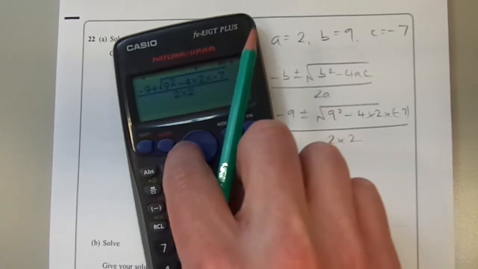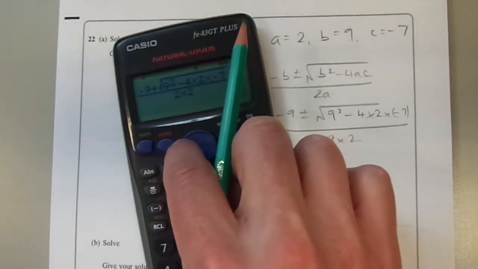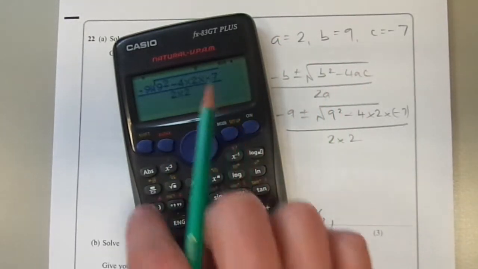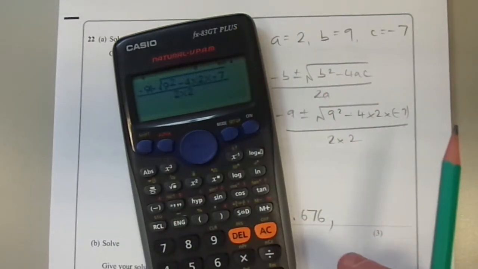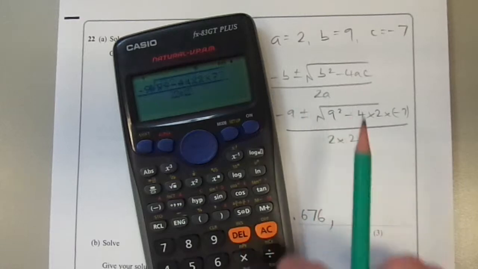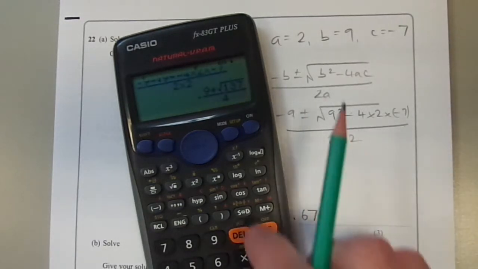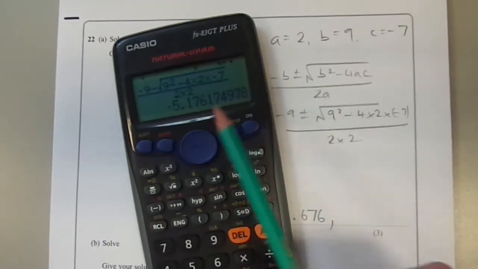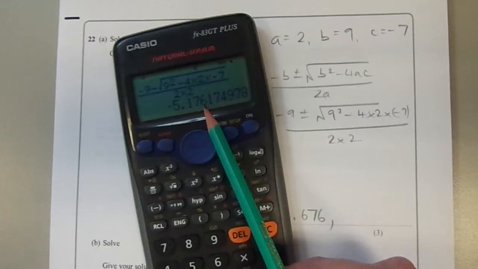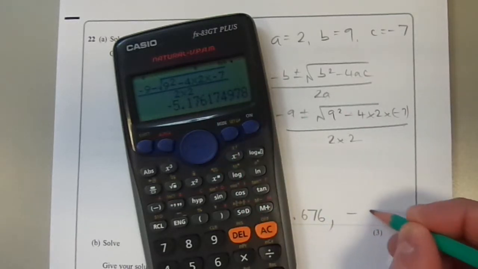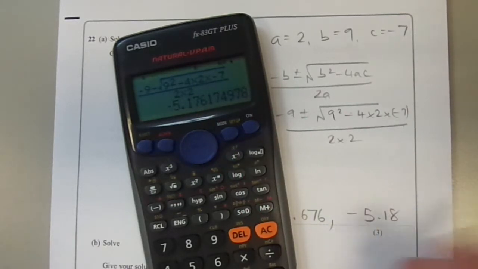If we go back into our calculation and change the add for a takeaway, the second solution is, first significant figure, second, third. This time we're rounding to the nearest second decimal place. The 6 means the 7 goes up to 8, so it's minus 5.18.